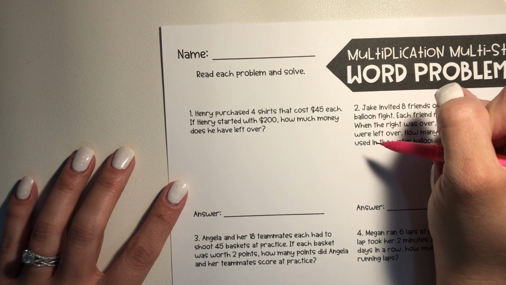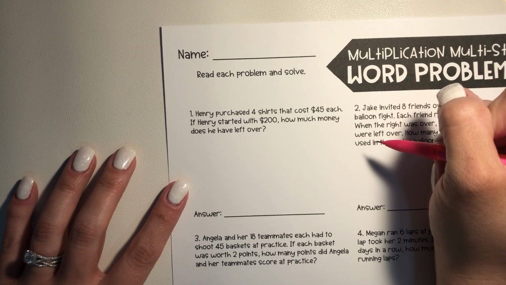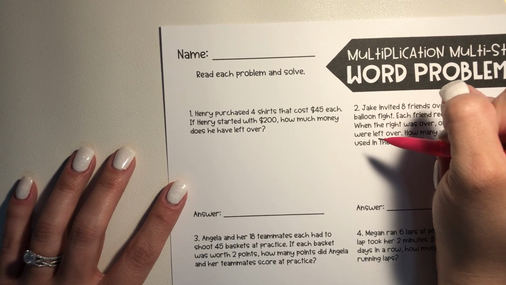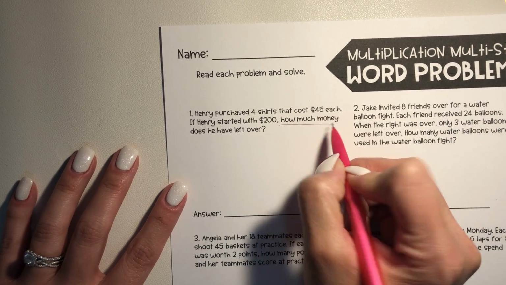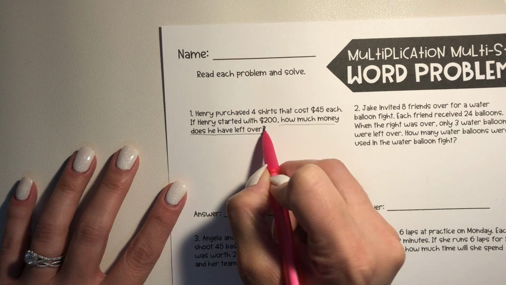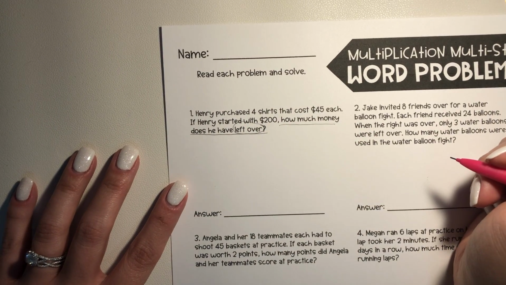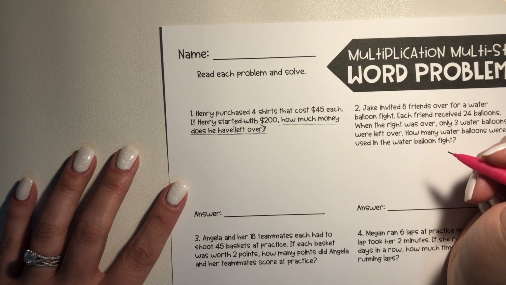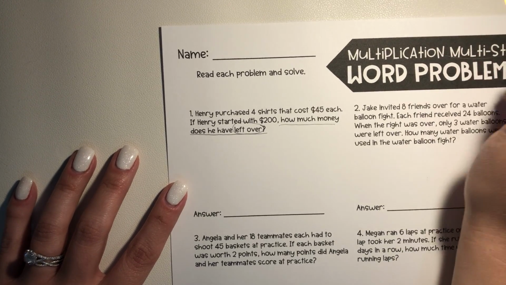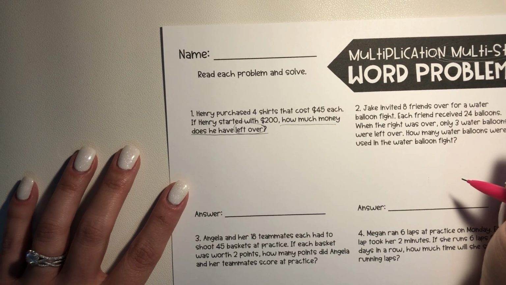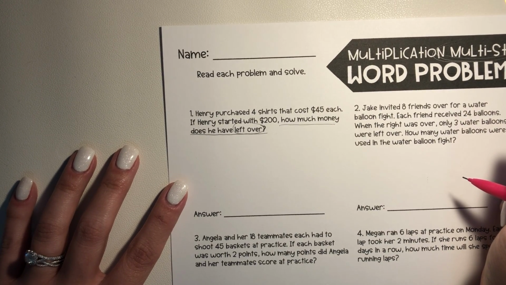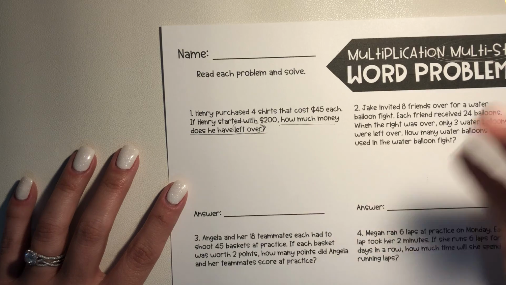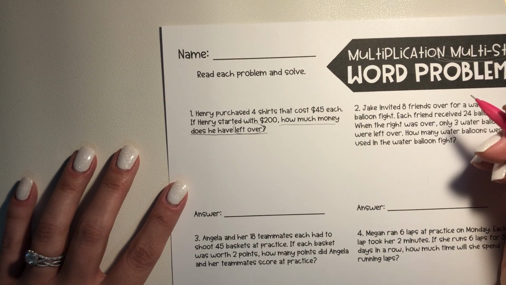Henry purchased 4 shirts that cost $45 each. If Henry started with $200, how much money does he have left over? So just like we always do, I'm going to go ahead and underline that question. I'm going to circle leftover because that's going to be my key word. Now this is multi-step. Remember, it is a multi-step multiplication problem. So that means I'm not just going to do one thing and then have my answer. I'm going to have to go through a couple different steps.